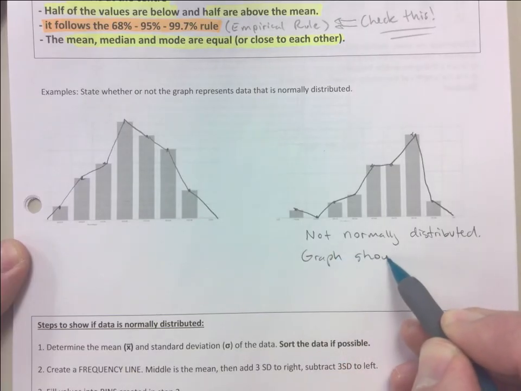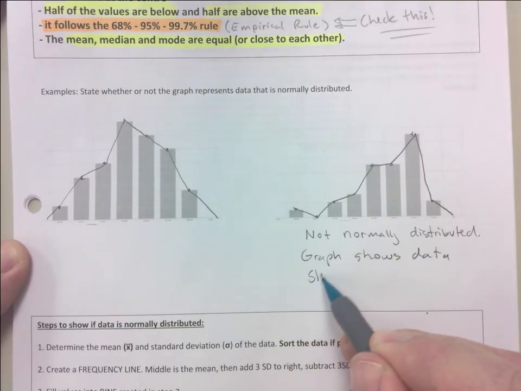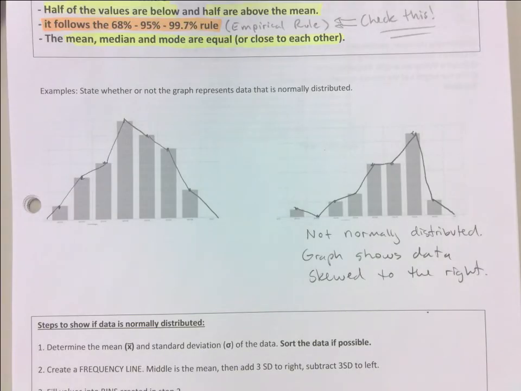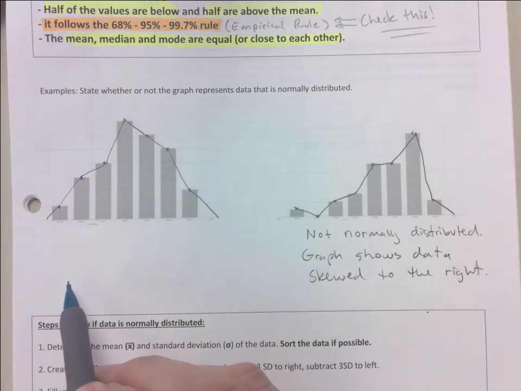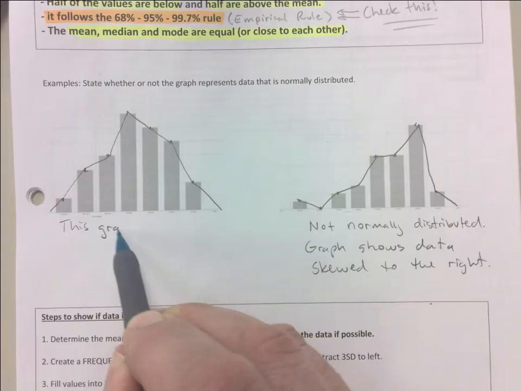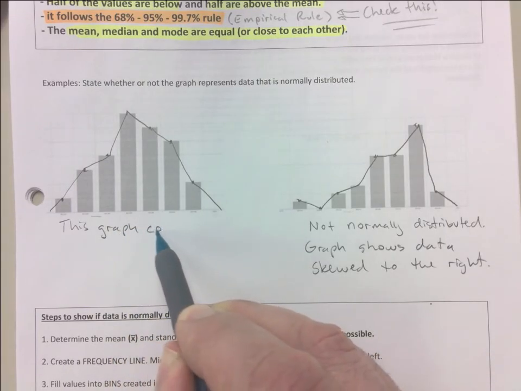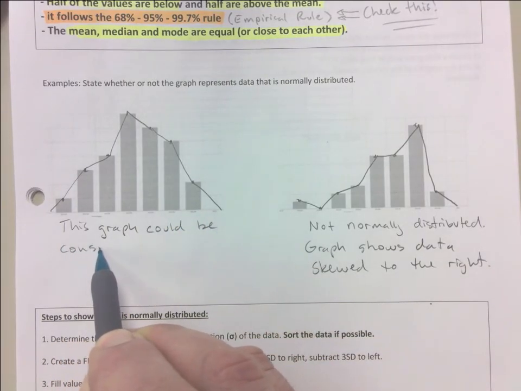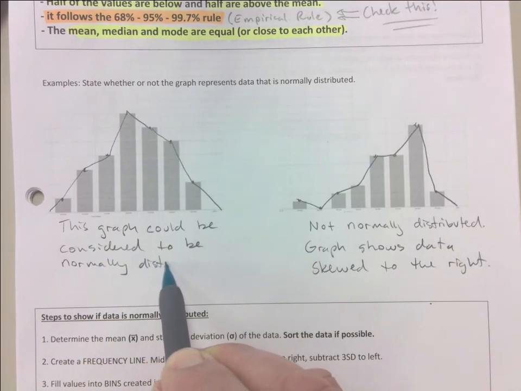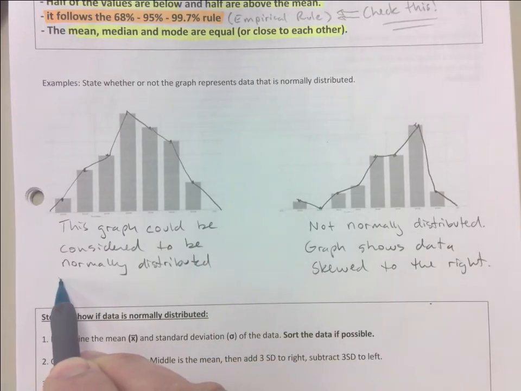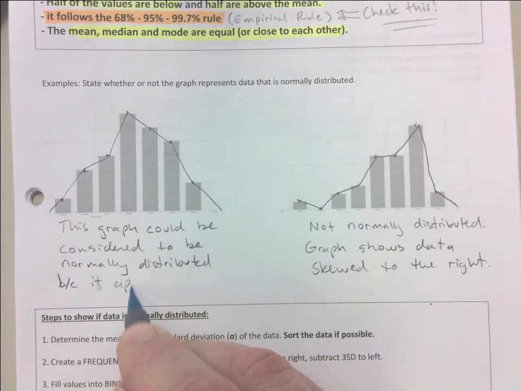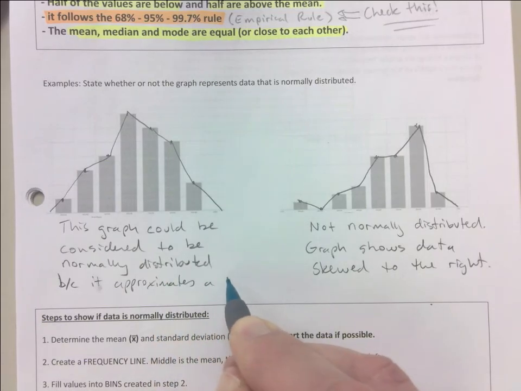Graph shows data skewed to the right. This graph could be considered to be normally distributed because it approximates a bell curve.